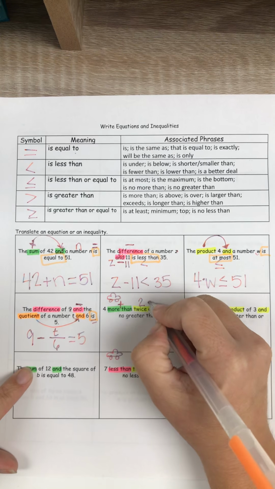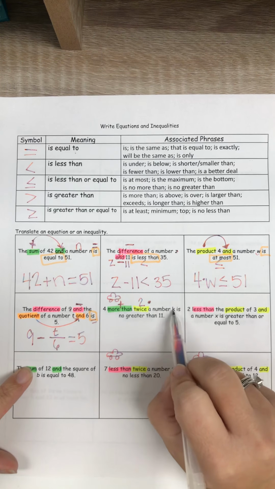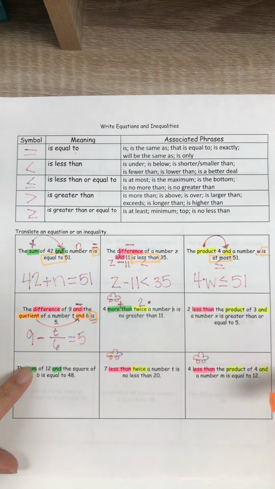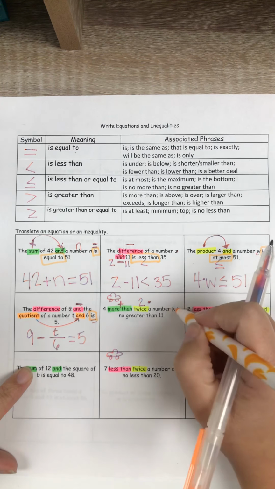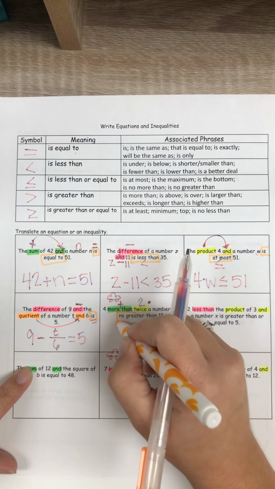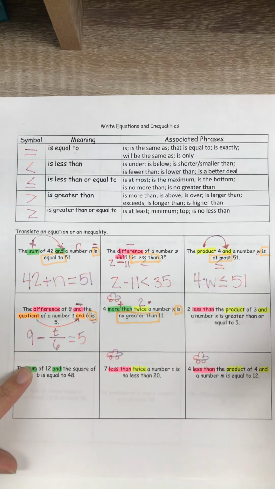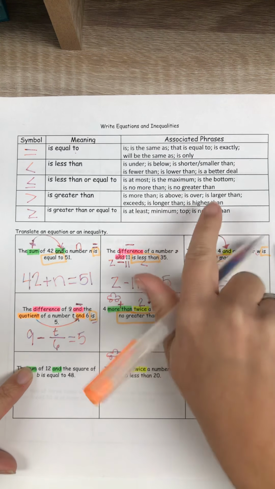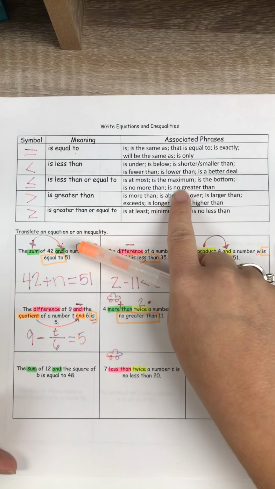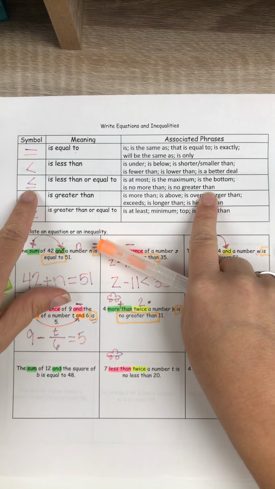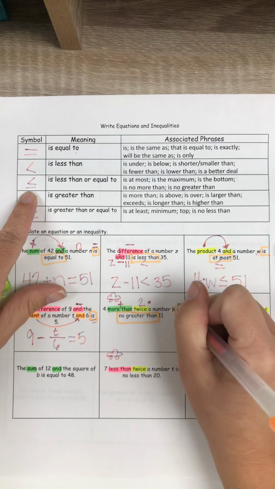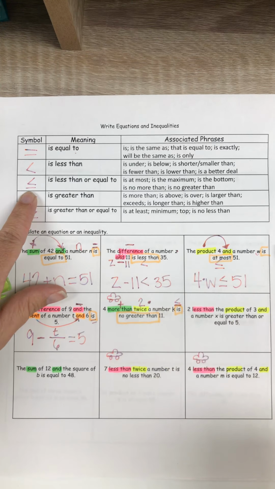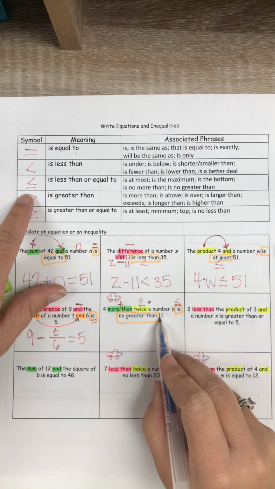So 2 times, and it tells you 2 times k, is no greater than. So we need to look for the words is no greater than. And if you look up here, is no greater than is right here, and that is a less than or equal to symbol. So I'm going to write that here so I can remember. And then we've got the number 11.